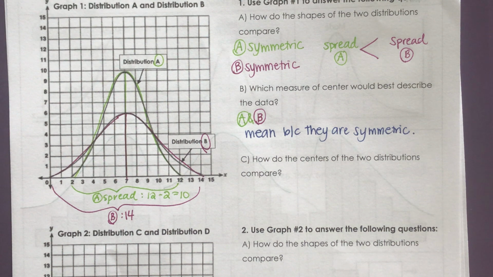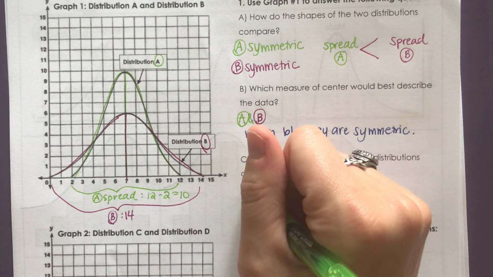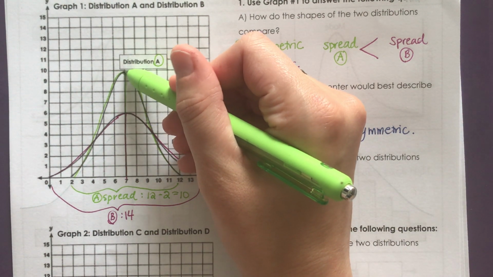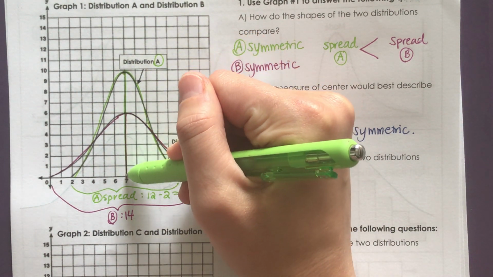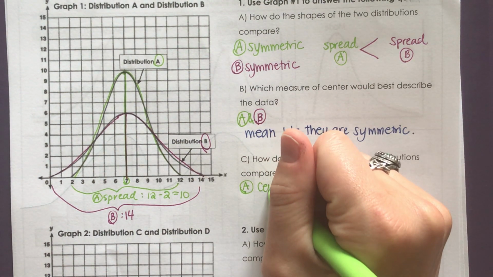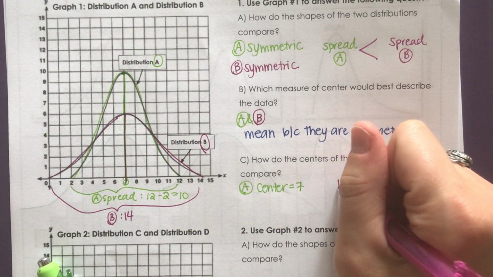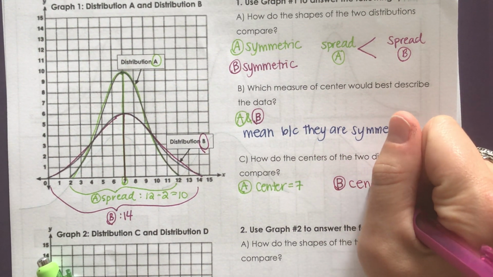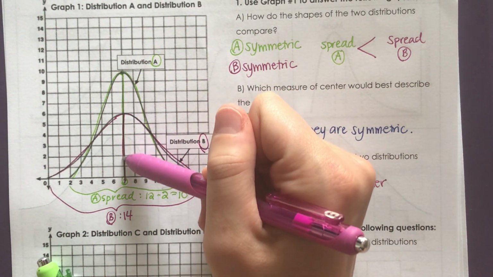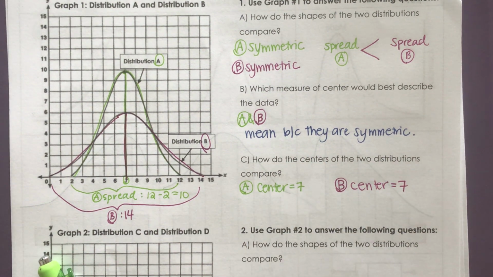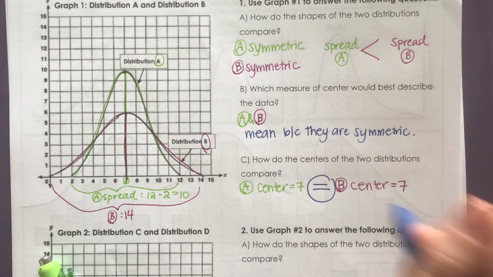Okay, last one. How do the centers of the two distributions compare? Well, if I look at distribution A, if I look for the center, it's where the average is. It's the same spot the peak is. It looks like it's at 7. If I look at distribution B, the center looks like it is also at 7. So the centers of my two distributions are equal. They're exactly the same.